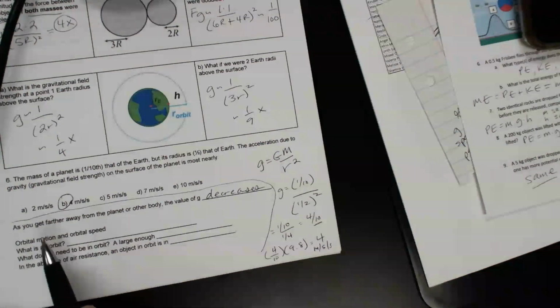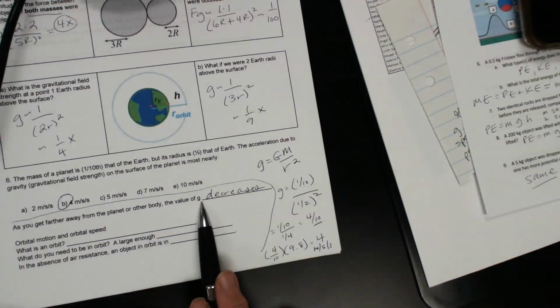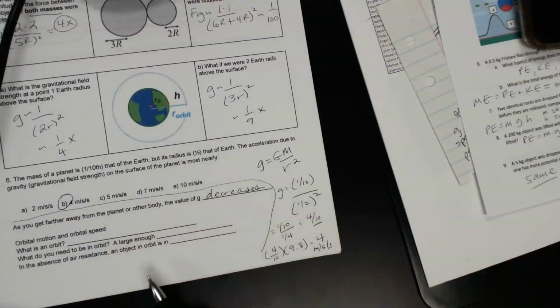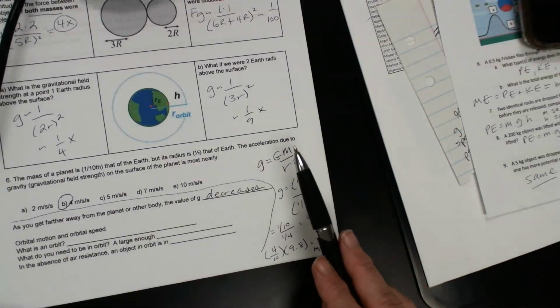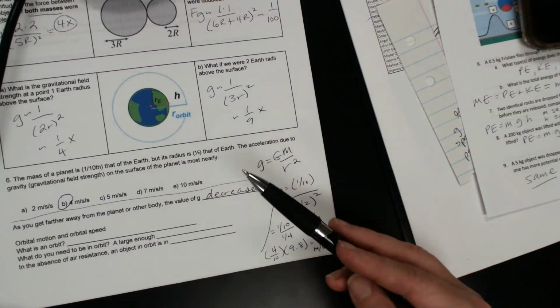A big point of this is that as you get farther away from the planet or other body, the value of g decreases. And we saw that in this example here with our Earth orbits increasing. So that's just a couple of quick examples with gravitational field strength doing the factor of change.